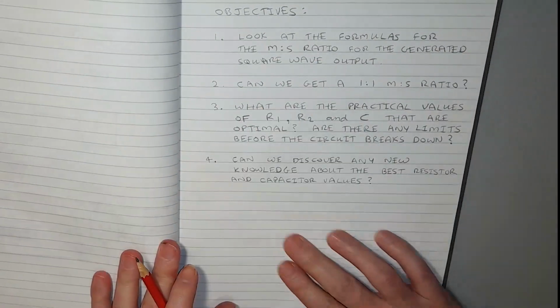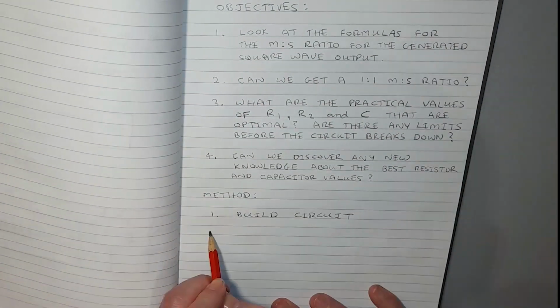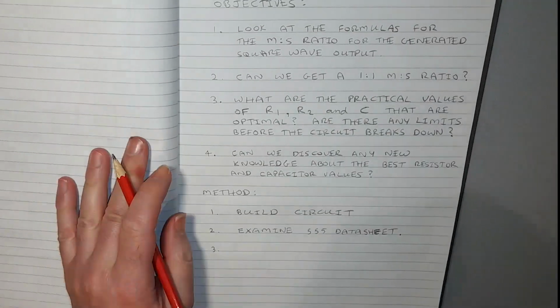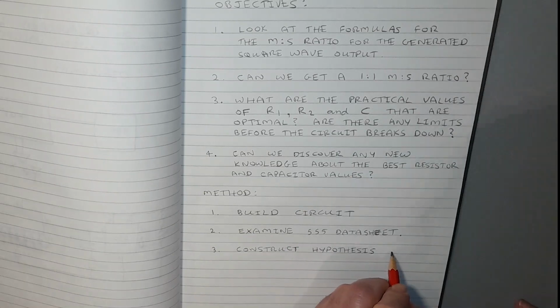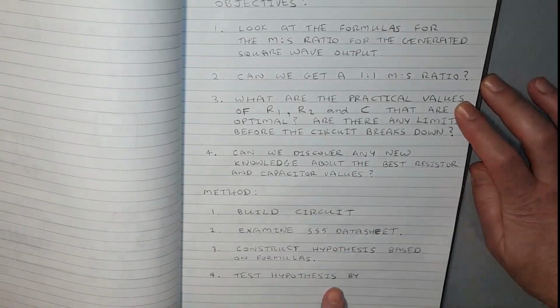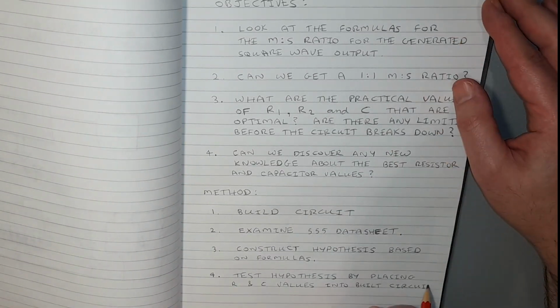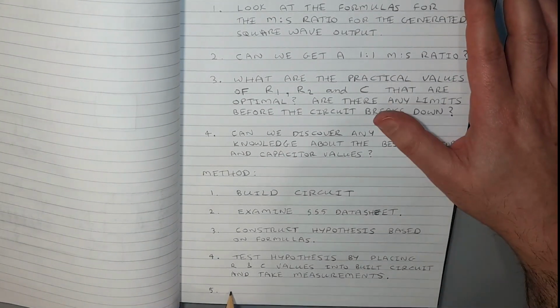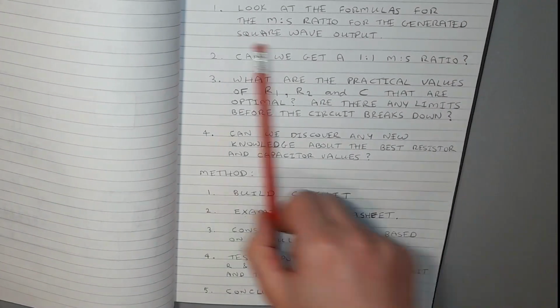So with the method, we'll build the circuit, which we'll do very shortly. Then we'll examine the 555 data sheet, and then we'll construct the hypothesis based on the formulas. And then we'll test this hypothesis by placing R and C values into the built circuit and take measurements. And then we'll draw some conclusions.